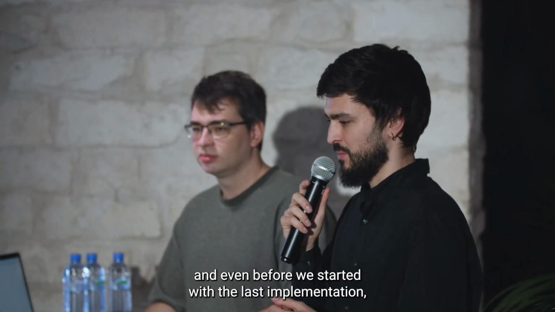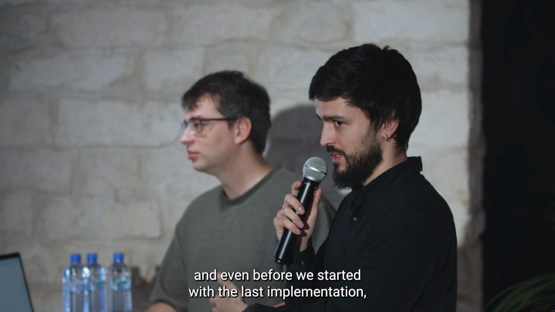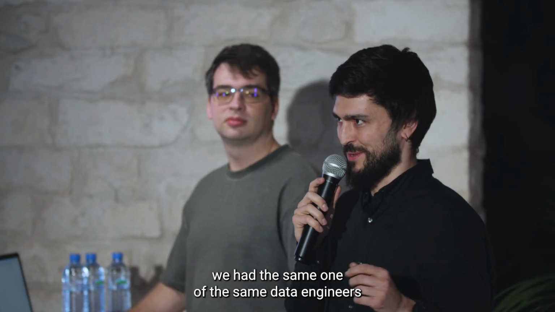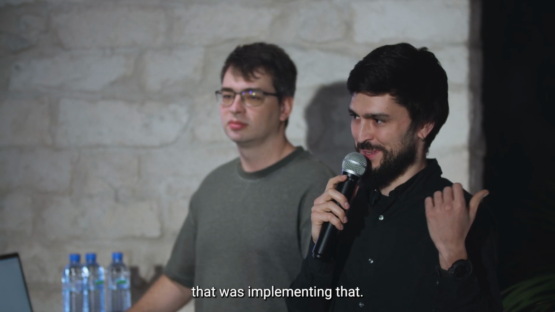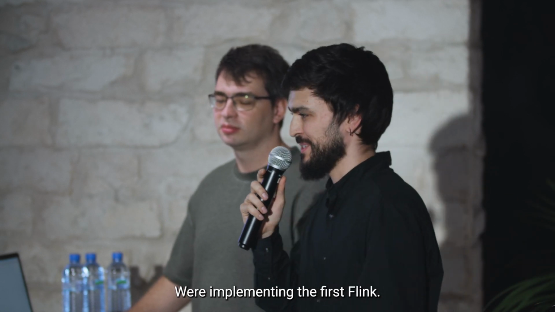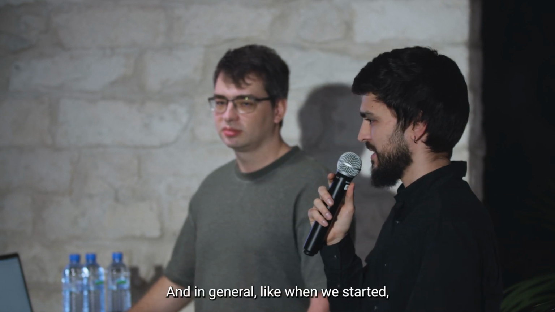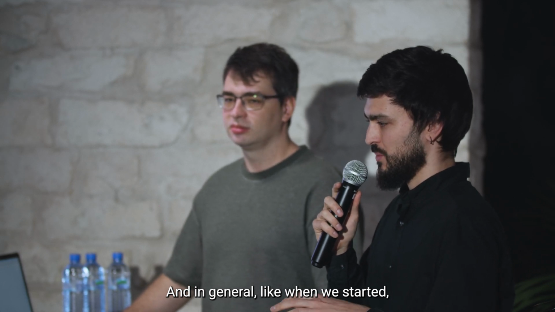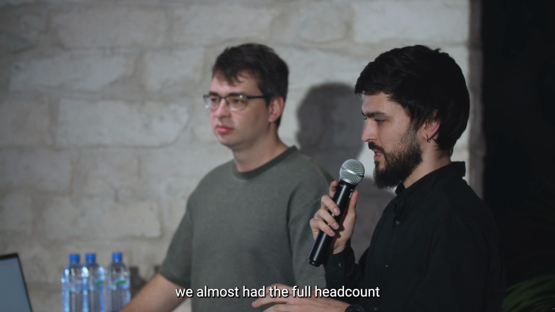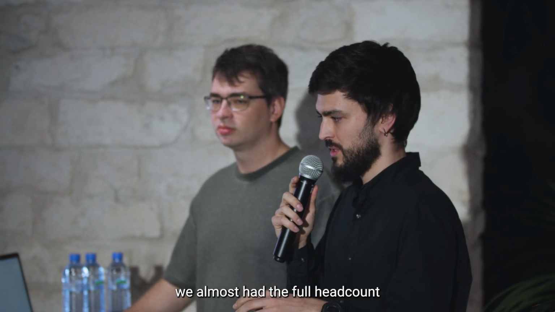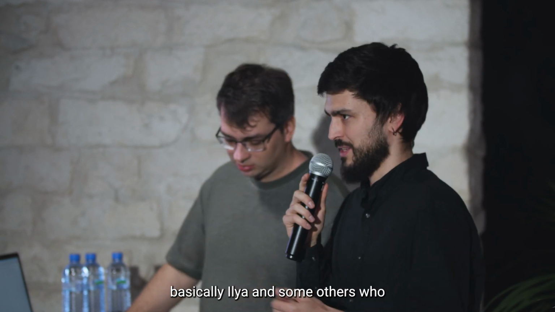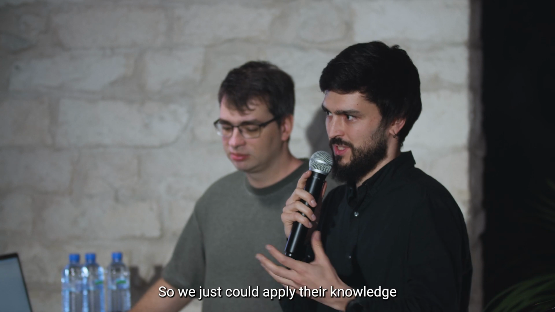Even before we started the last implementation, one of the same data engineers had implemented the first Flink. And when we started, we almost had the full headcount, and we found a couple of people, Ilya and others, who had experience with Flink, so we could apply their knowledge.